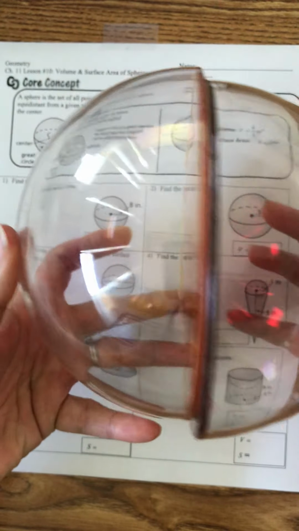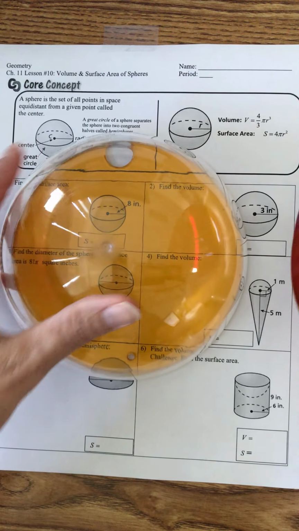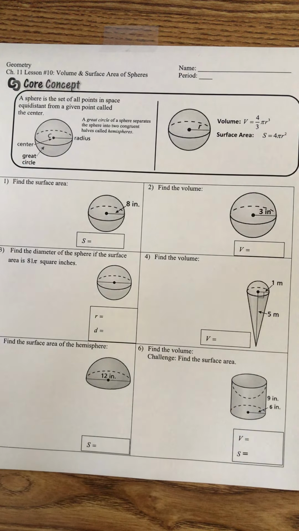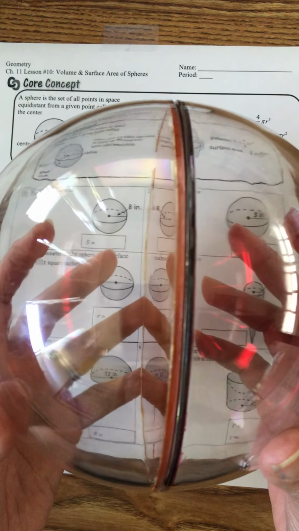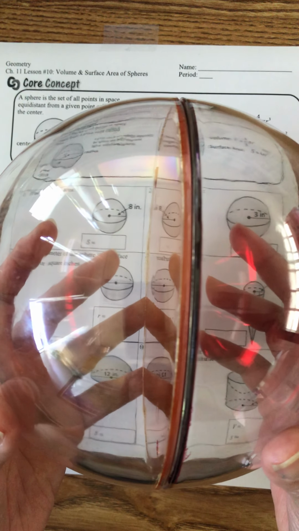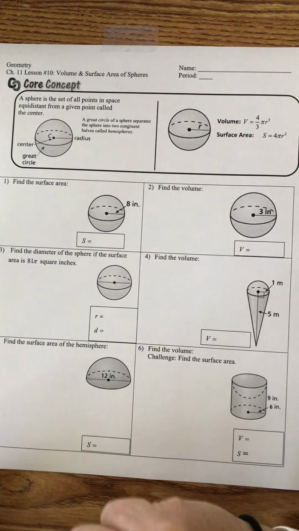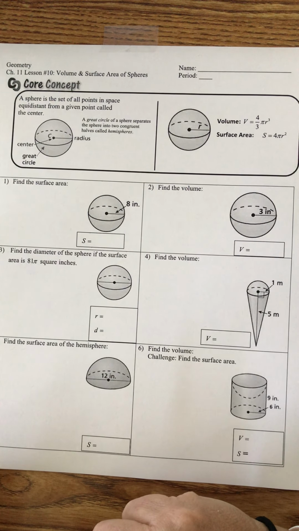And this particular model is split into two hemispheres so that they don't roll around in the classroom. But anyway, the only dimension of a sphere that's important for finding the surface area and volume is the radius. And the formulas are 4/3 pi r cubed and 4 pi r squared.